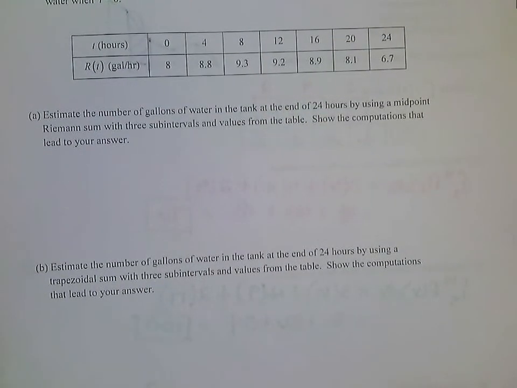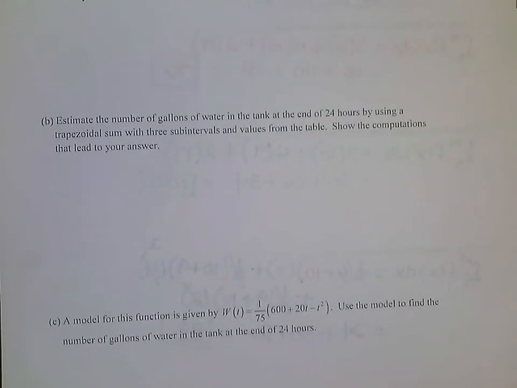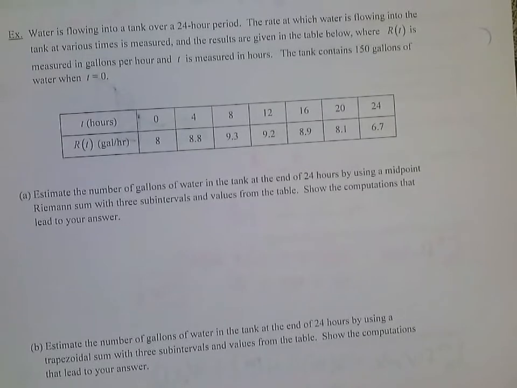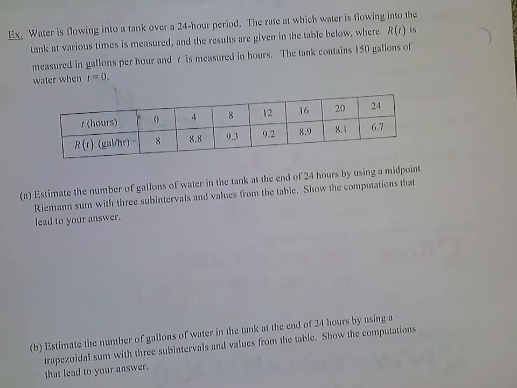And then at the end, they've actually given us an equation to represent that rate. And they want us to find the actual amount of change and use that to find the actual volume of water in the tank. So if they have given me the rate of change, how can I use that to figure out the volume in the tank?